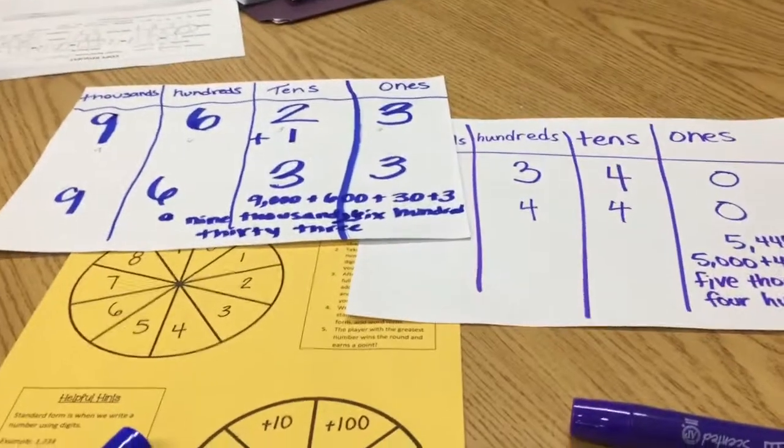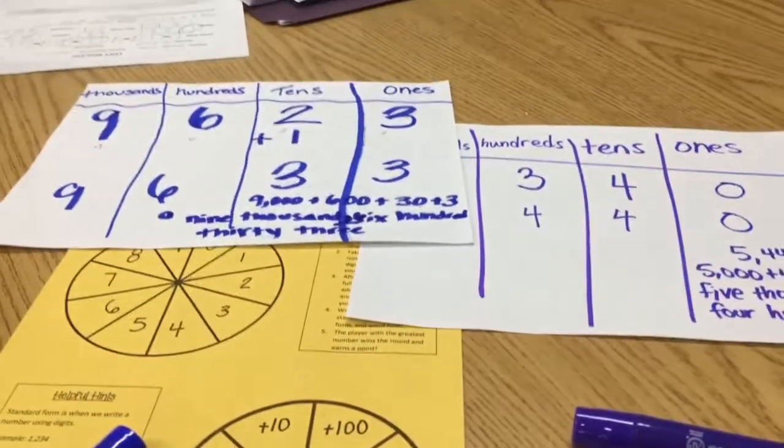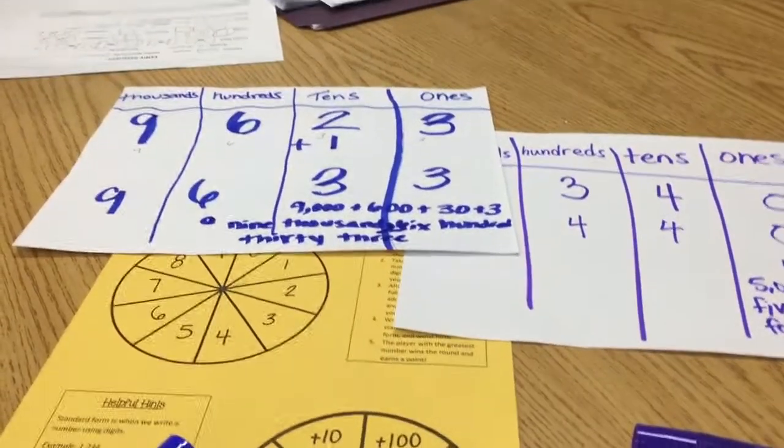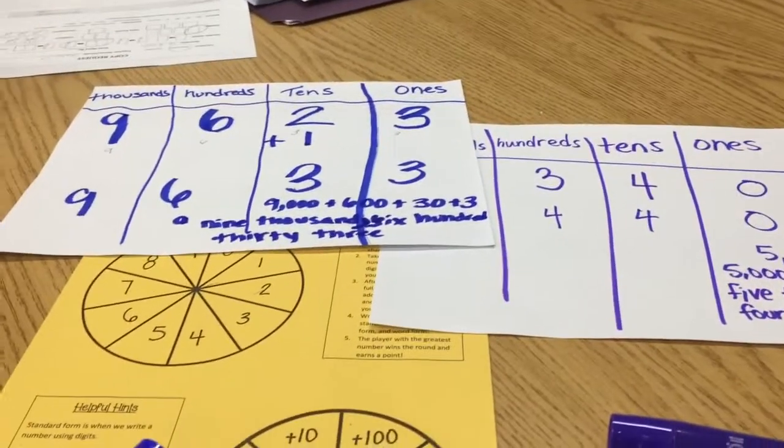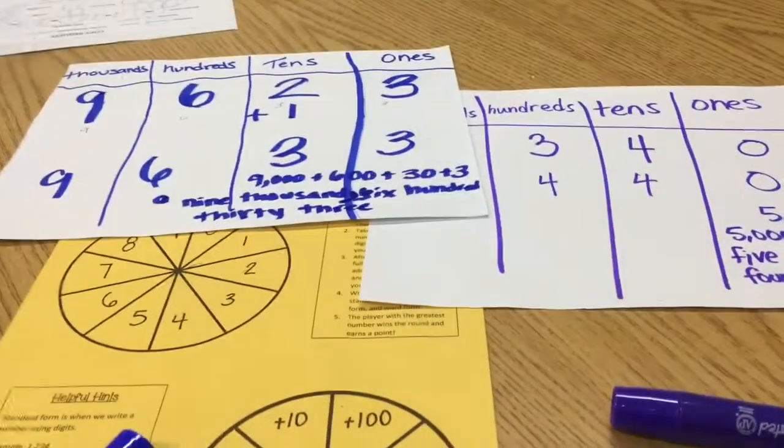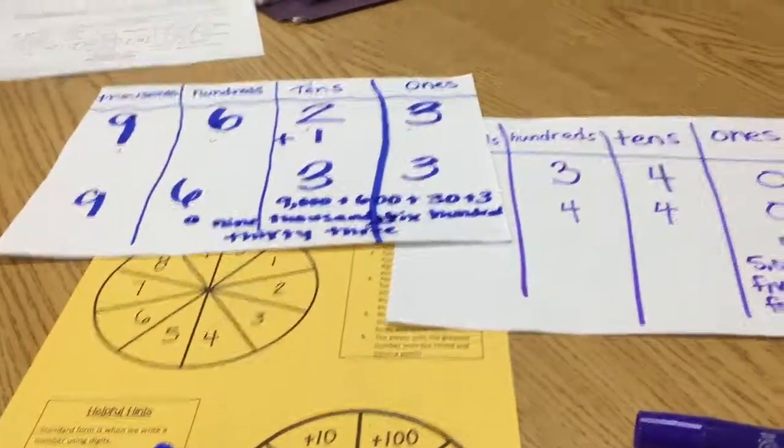At home, Scholars, please play this game for at least 15 minutes. And if you want to play more rounds, go right ahead. You can even keep score if you'd like to see who wins more rounds.